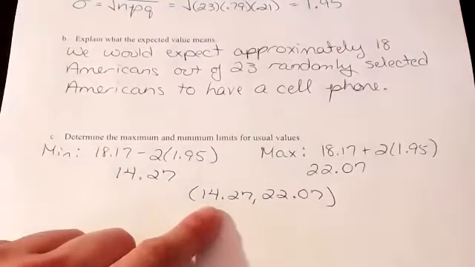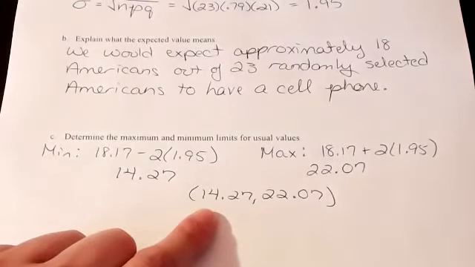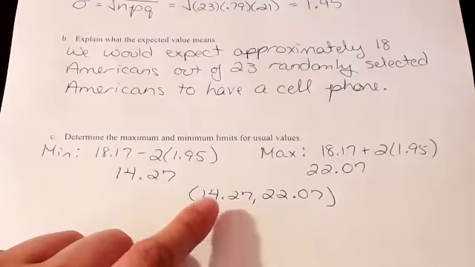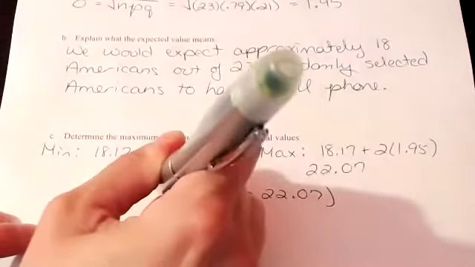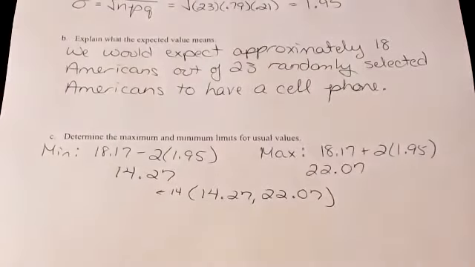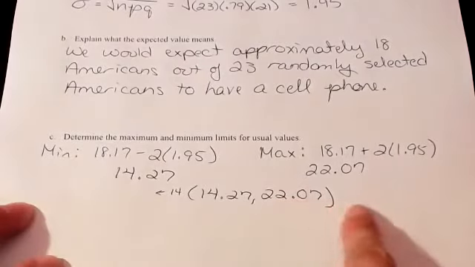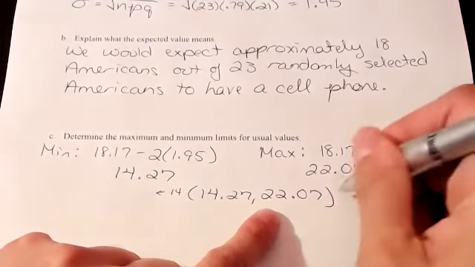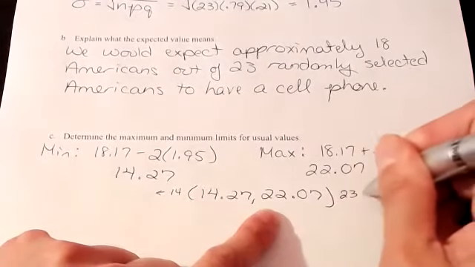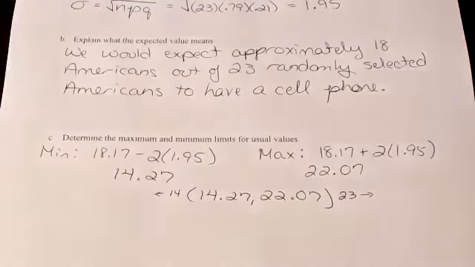So we see that 14.27 is the lower bound. 14, the number of Americans out of a group of 23, is not within the bounds. 14 is actually below. Okay, so 14 or less would be unusual. When we look at the upper bound, 22 is within the range, but 23 is not. So 23 or more would be unusual.